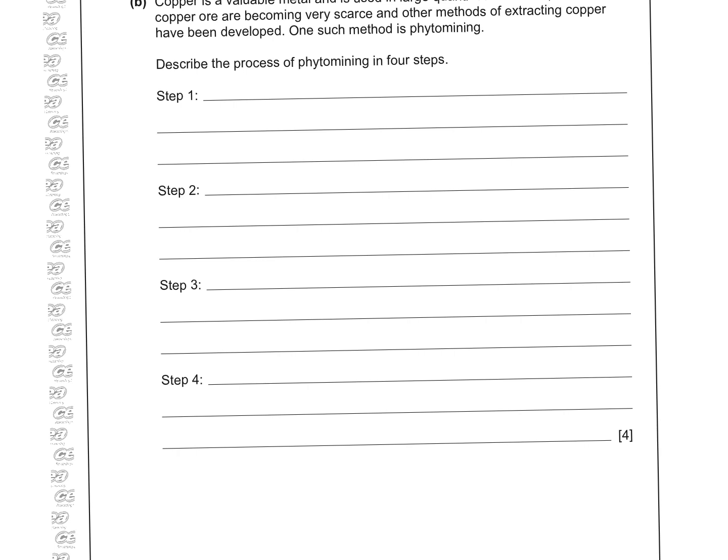Part B is about phytomining. So we have to describe phytomining in 4 steps. Now, you can keep this simple. So step 1 is where copper compounds are absorbed by the plants. And those compounds will be absorbed through the roots. Now, you must have copper compounds, or you could say copper ions, but don't say copper on its own.